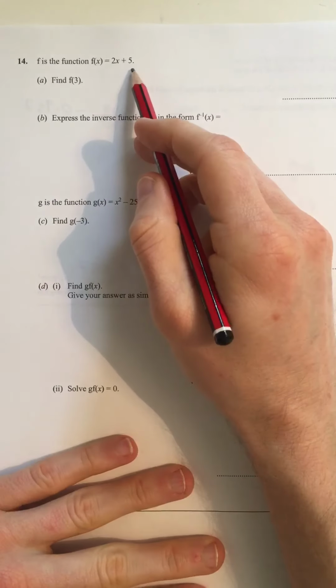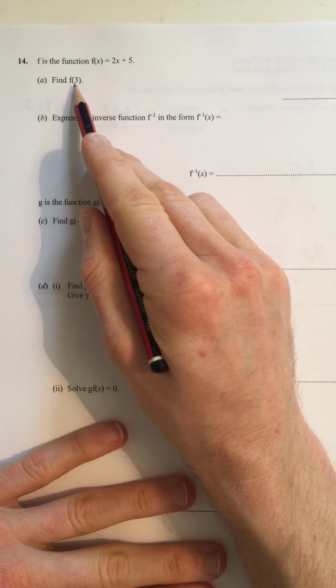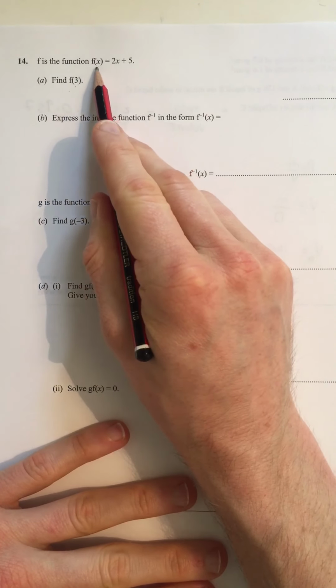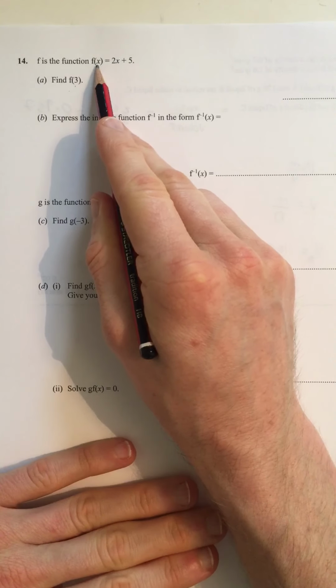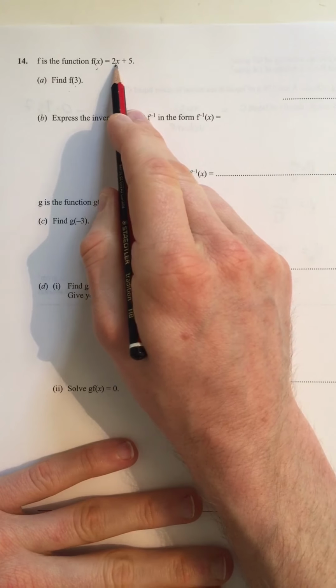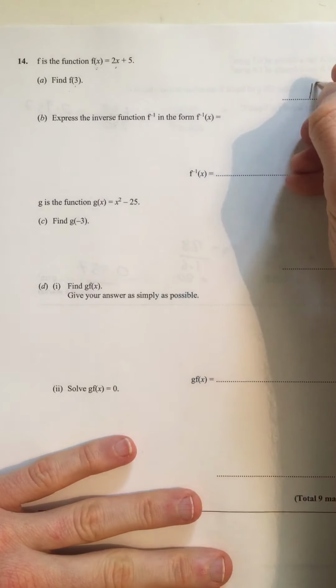f is the function 2x plus 5. We need to find f of 3. So that means to substitute 3 into our function f instead of the x. So if I put 3 here instead of the x, I'd have 2 lots of 3, which is 6, plus 5, which is 11.